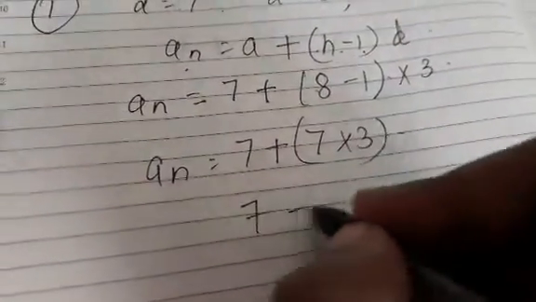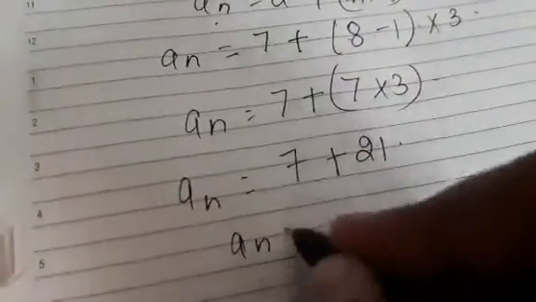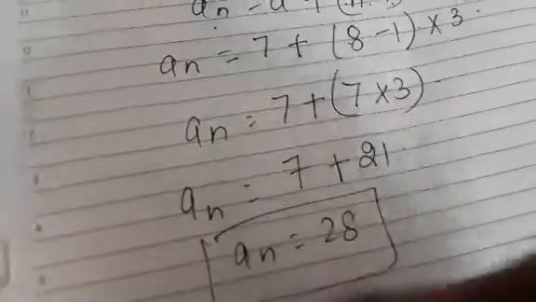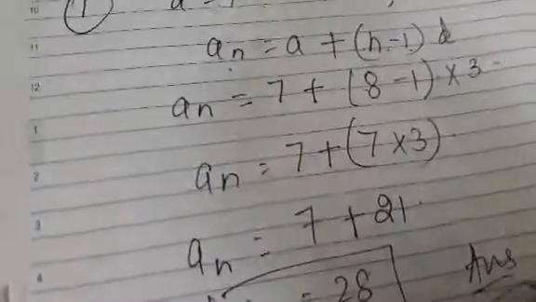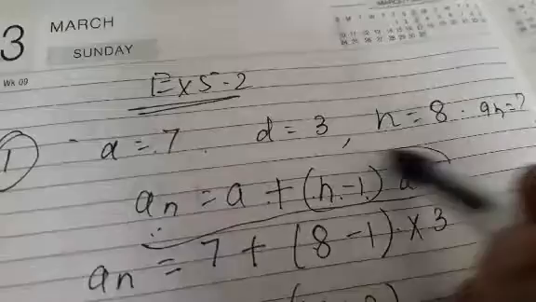Put this in the bracket to avoid any confusion. 7 plus 7 3s are 21. So the nth term is equal to 28. So this is how we find the answer. For every question you have to apply the same formula, An is equal to A plus n minus 1 D, and you will get your answers. So this is exercise 5.2, question number 1. If you have any doubt, children, you can ask me.